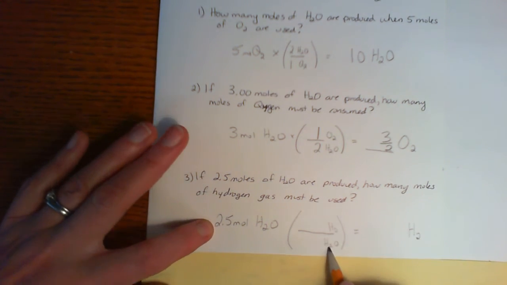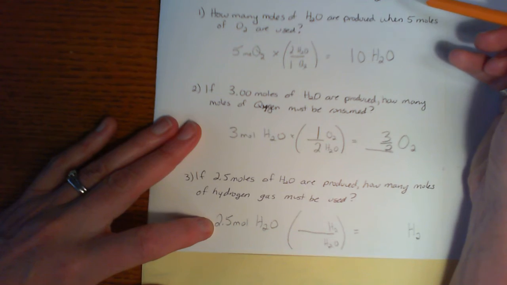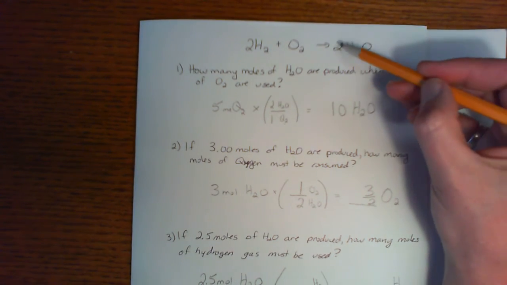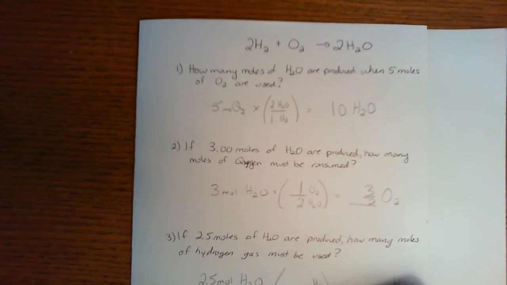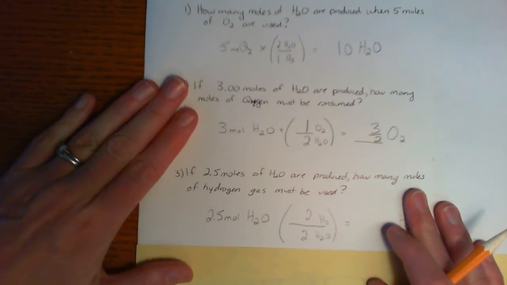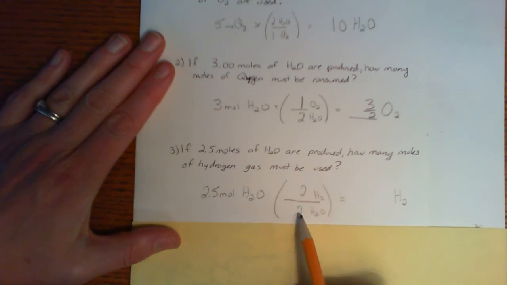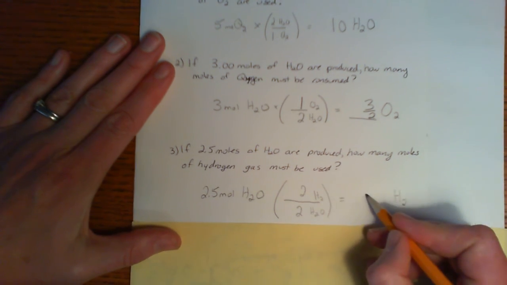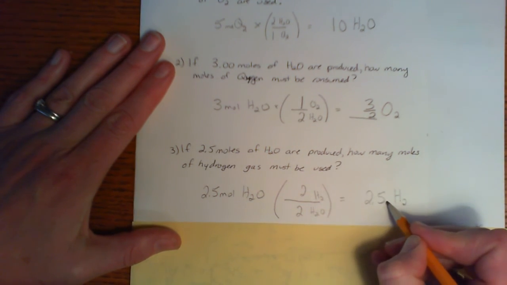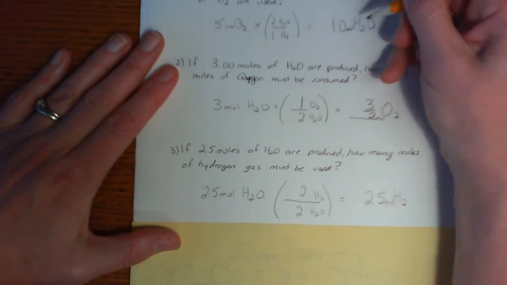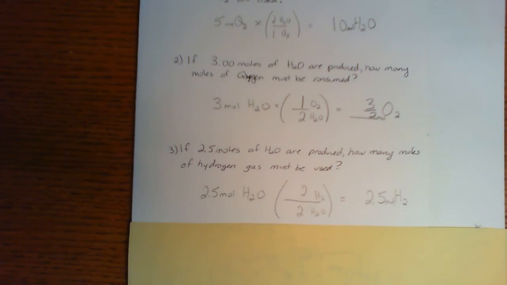We have water. So let's go back to our original equation at the top here. Water is a 2 coefficient and hydrogen is a 2. So it's a 2 to 2 ratio or a 1 to 1 ratio. So you'll see 2.5 times 2 divided by 2. Basically, you're multiplying by 1 here. So it's the same, 2.5 moles. I forgot my mole in here as well. So 2.5 moles of hydrogen gas is going to be used.